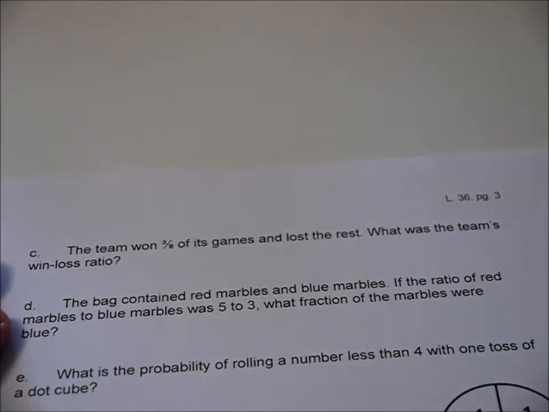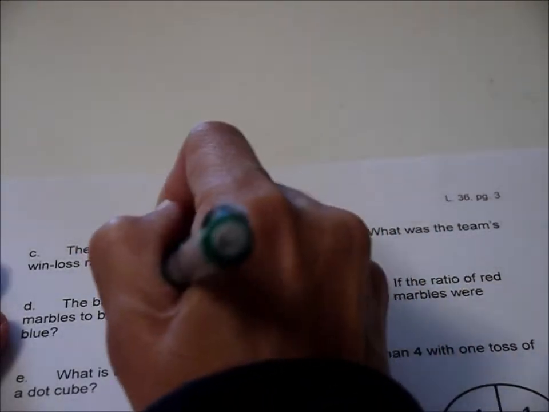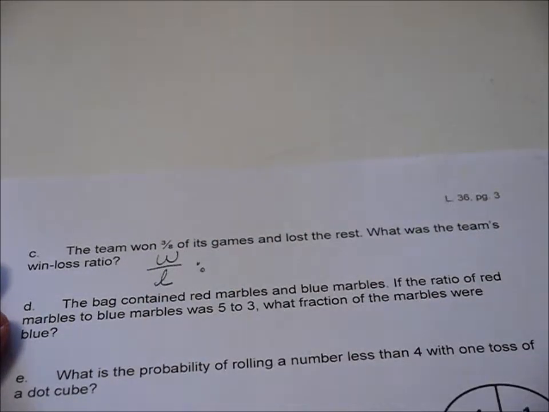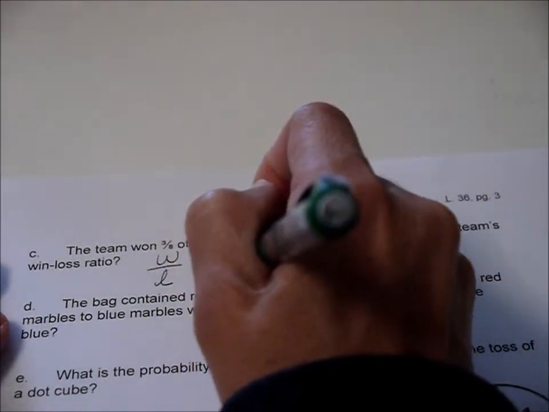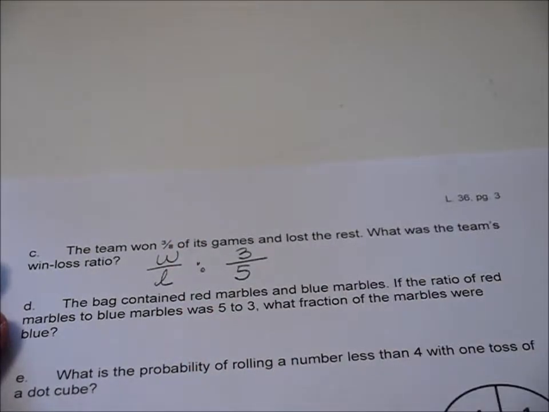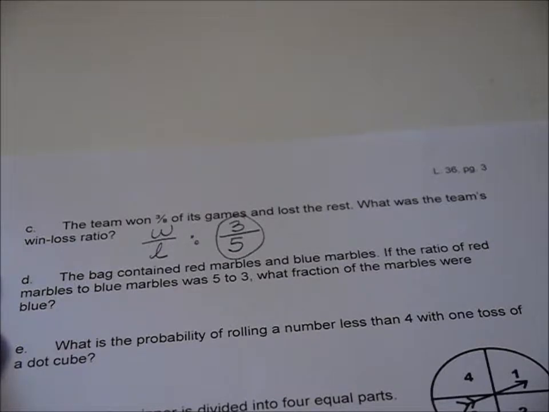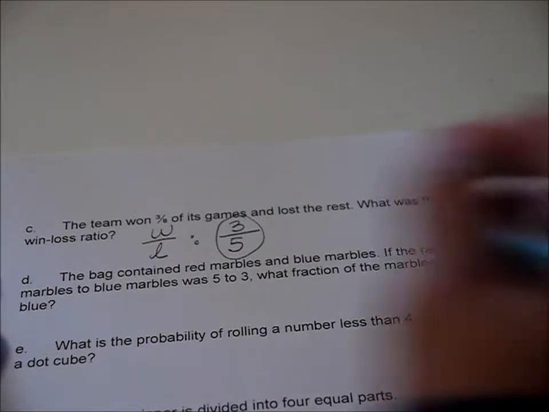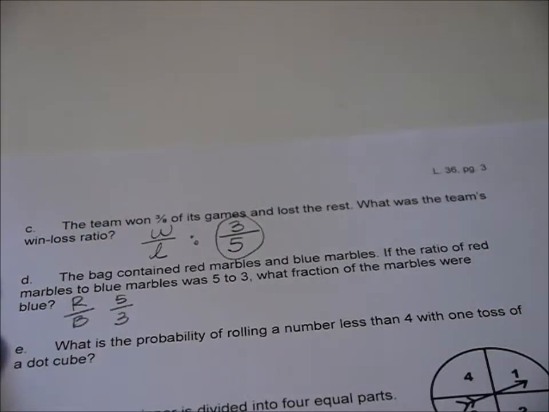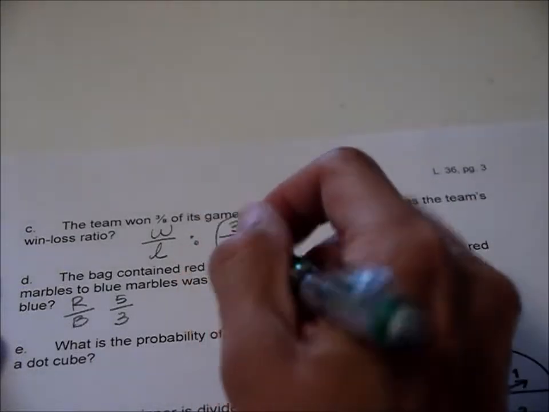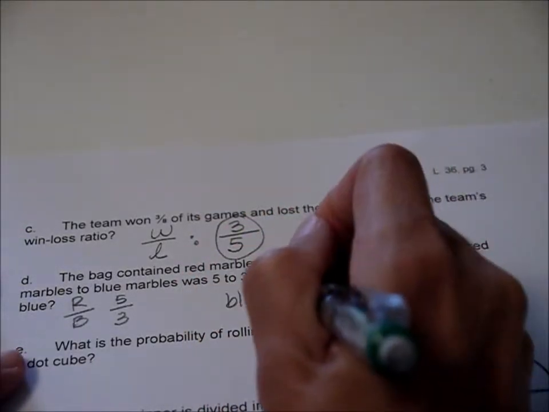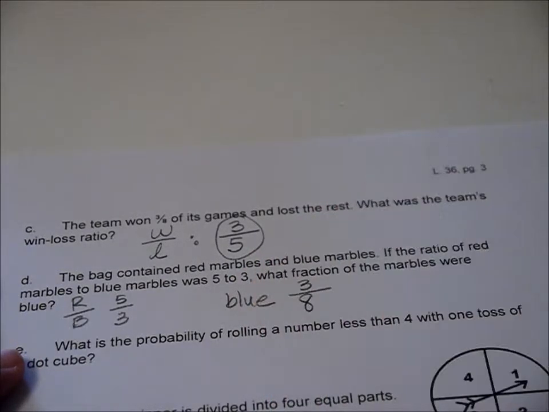Okay, the team won 3/8 of its games, so that means it lost 5/8. What's the team's win-loss? Win to loss would be 3, and then it lost 5, so 3 to 5. The bag contained red marbles and blue marbles. The ratio of red marbles to blue marbles, so I'm going to say red to blue, was 5 to 3. What fraction of the marbles were blue? Blue, there were 3 blue marbles out of 8 total.